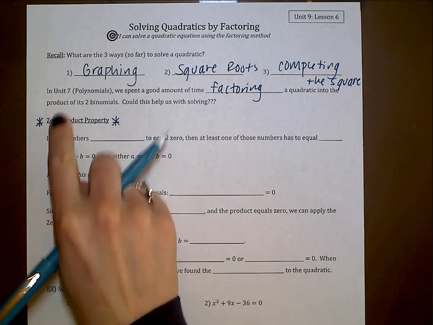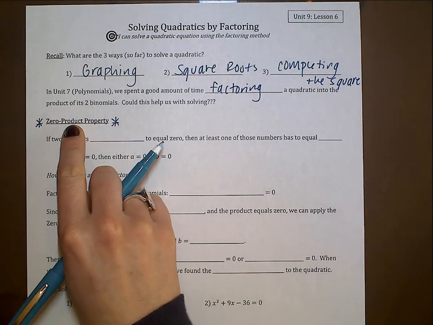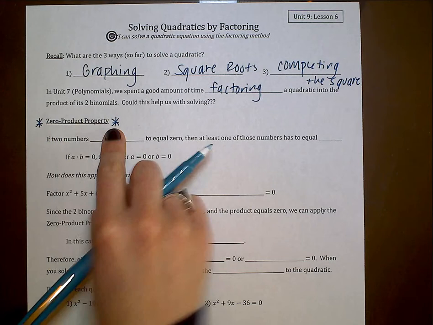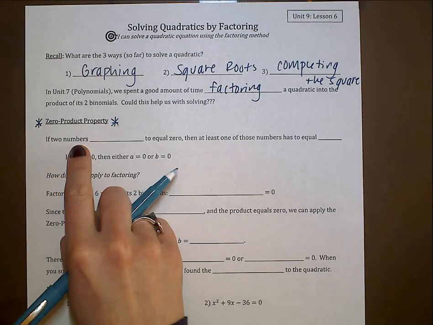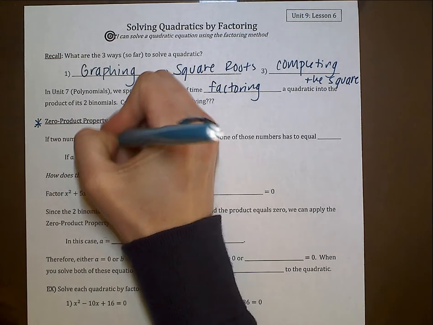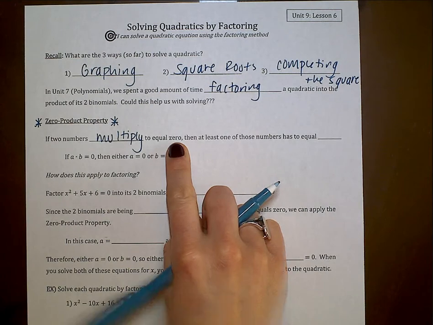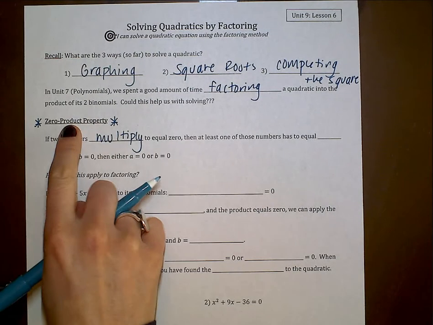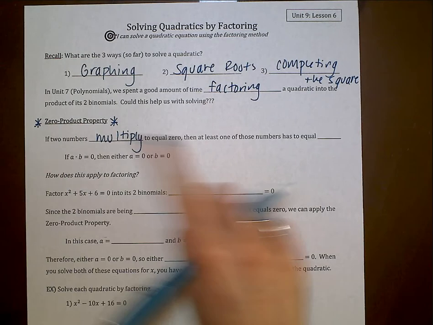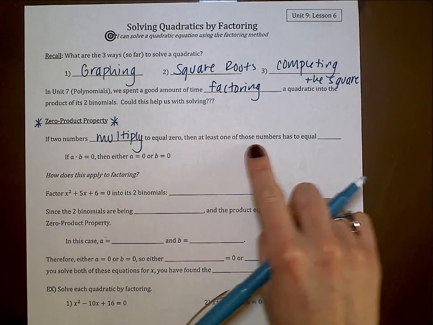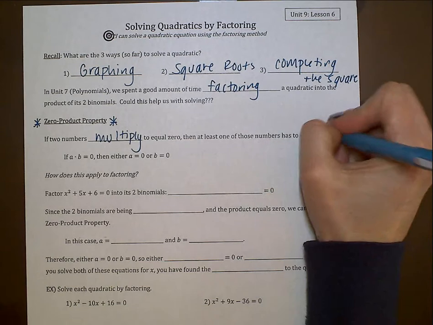Okay, zero product. Product means multiply. So this property says if 2 numbers multiply to equal 0, name makes sense now. If we're multiplying to equal 0, that means that at least one of the numbers involved has to equal 0.